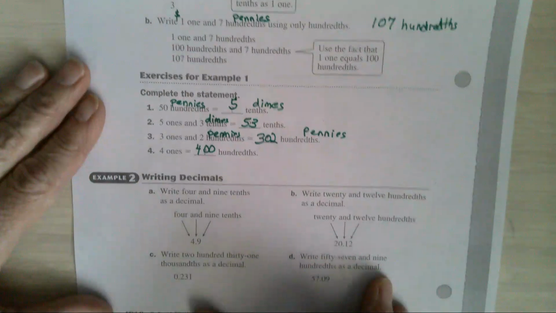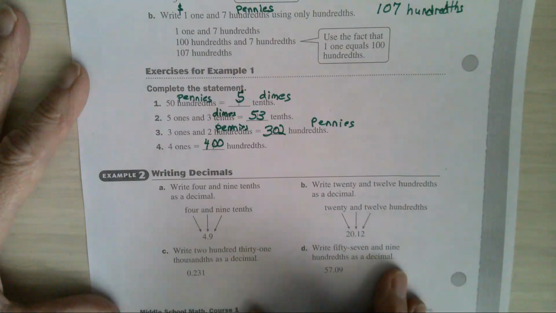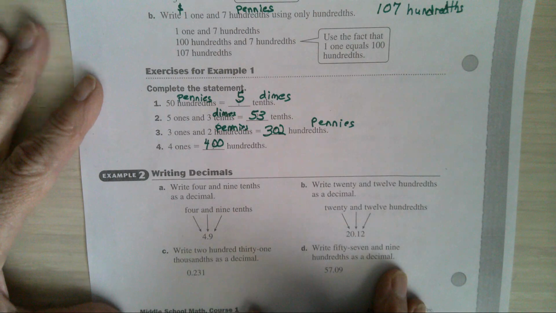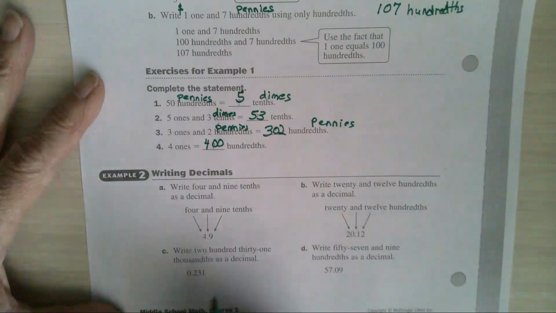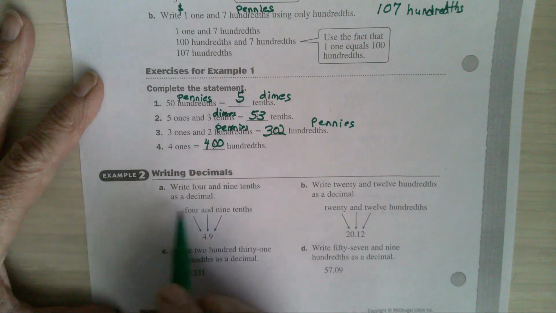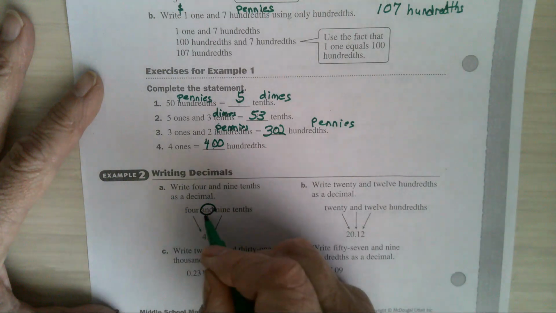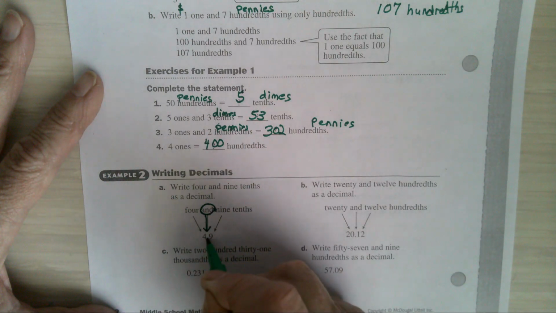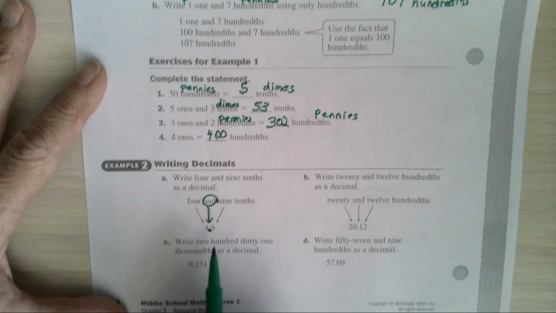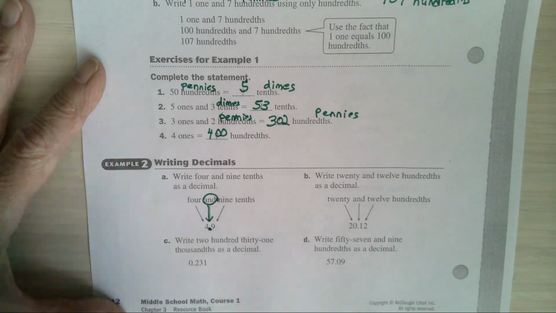Now we're going to look at how do you write a decimal out in words. It's really easy, okay? Or how to go from words to a decimal, vice versa. All right. Write 4 9/10 as a decimal. See the word and? Circle the word and. And means, and make it dark, a decimal point. So when you see the word and, if it's done correctly, that means you are to write down a decimal point.